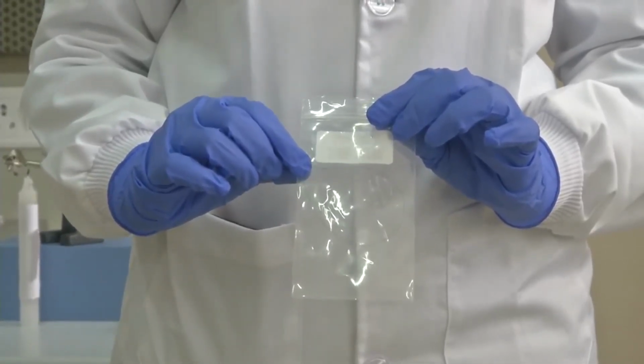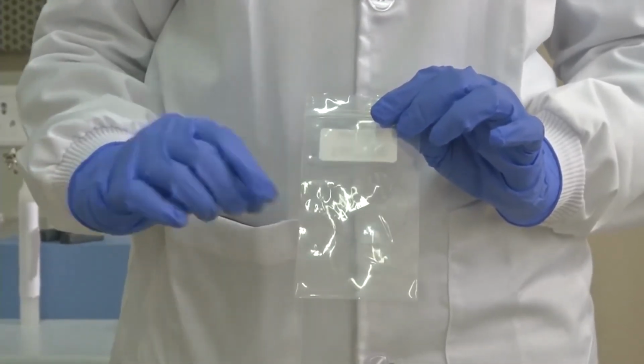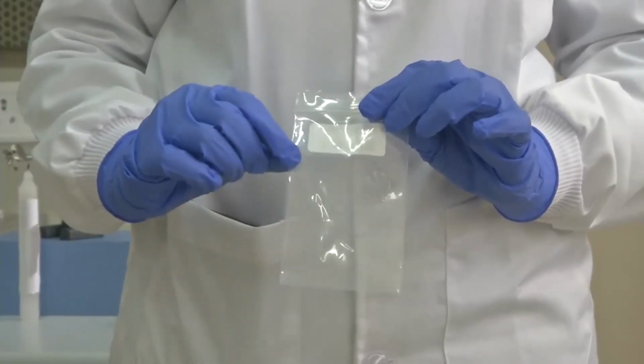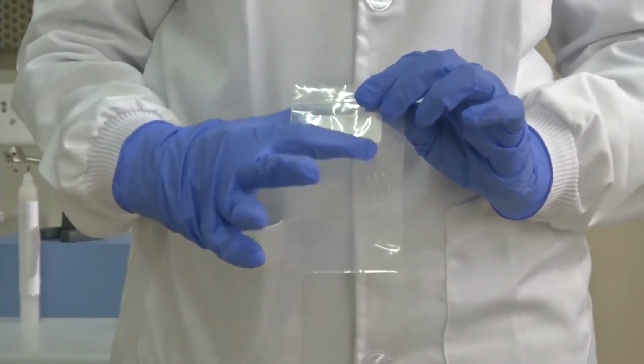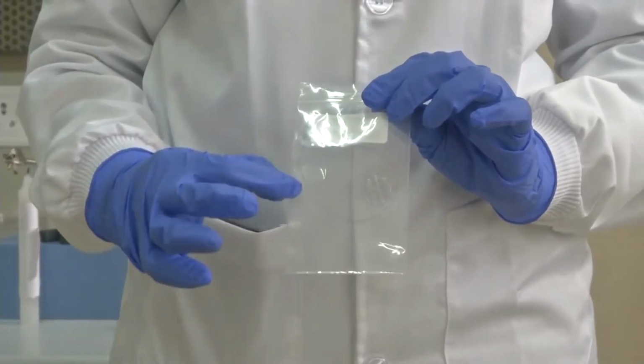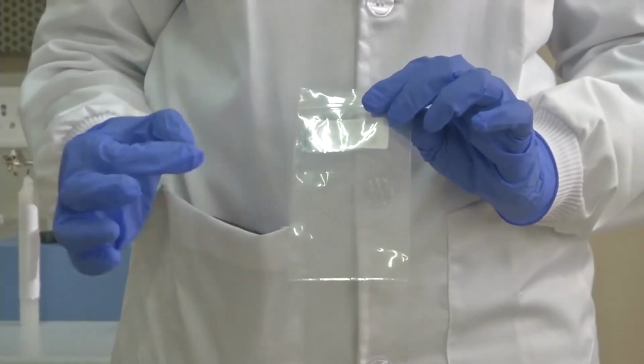So this is 100 micron, you could get 300 and higher based on your application. As you can see, this is nothing but a more or less just a flexible thin wire.